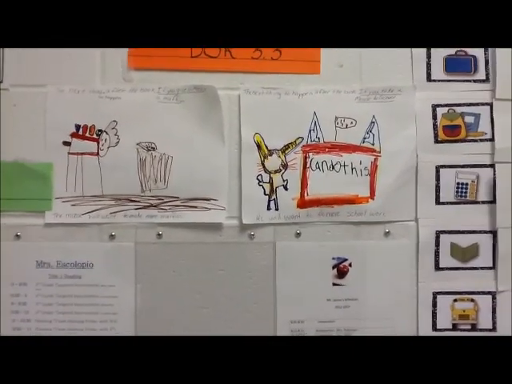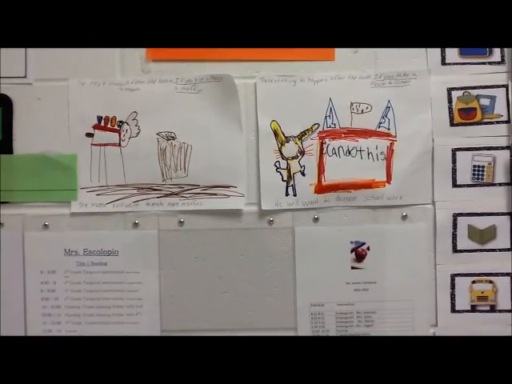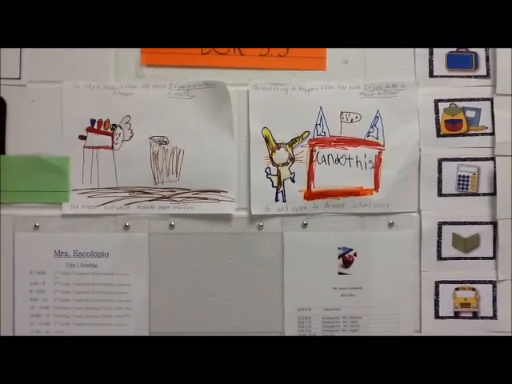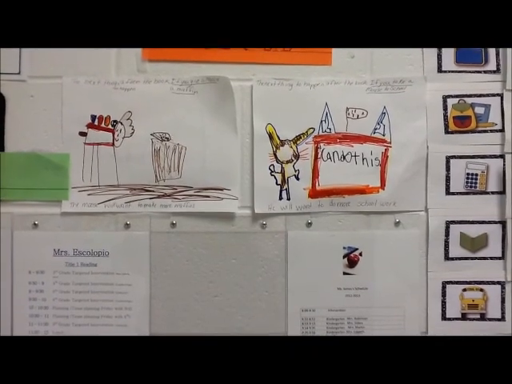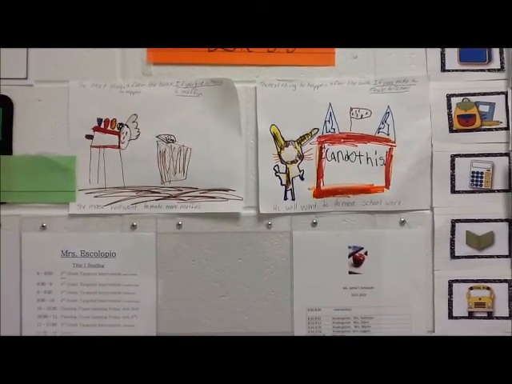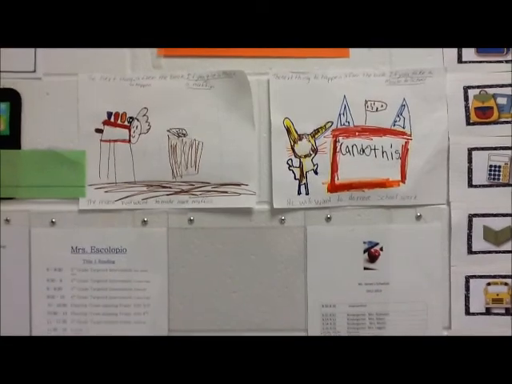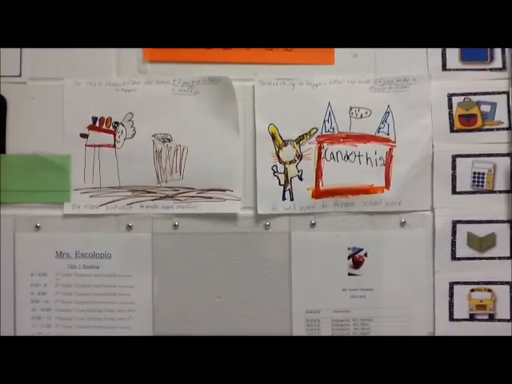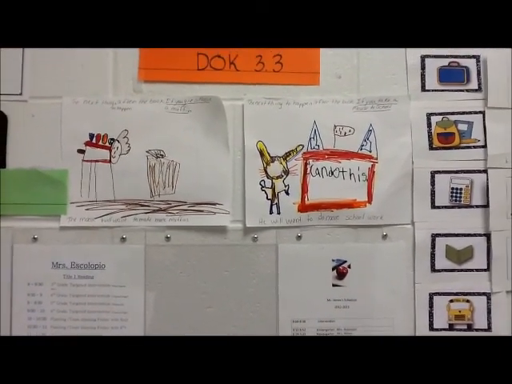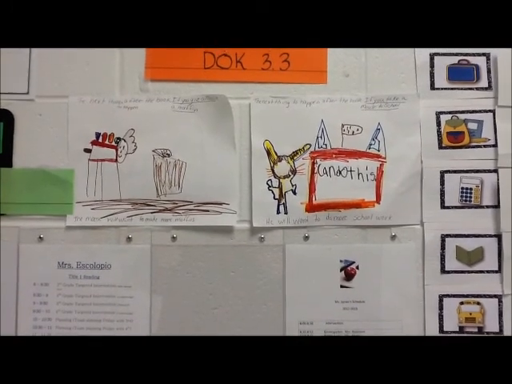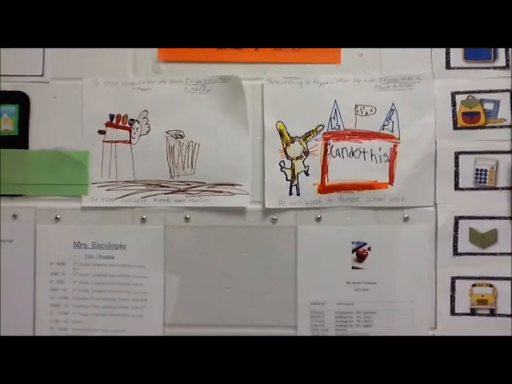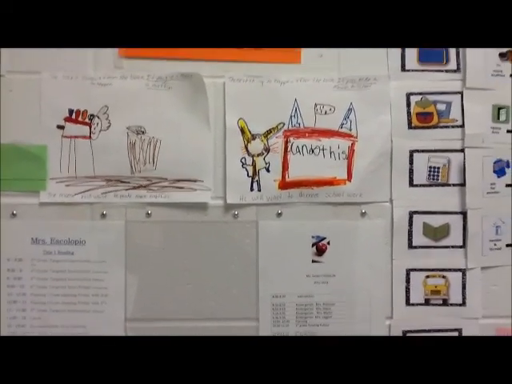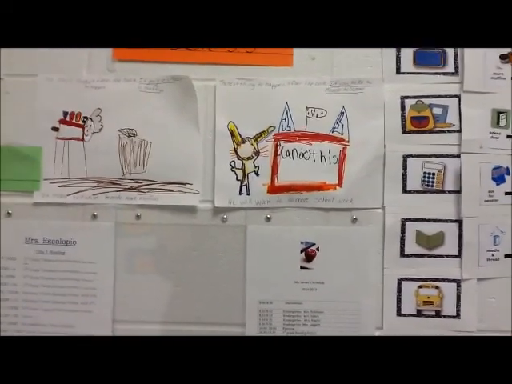I also had my first grade students at the 3.3 level, the LOC level. I had the kids tell me, and I wrote what they thought would be the next thing that would happen in the books that we were reading, If You Give a Moose a Muffin and If You Take a Mouse to School. For both of them, they thought that they would either just ask for the muffin, for the moose book, and also be taken back to school, for the mouse book.